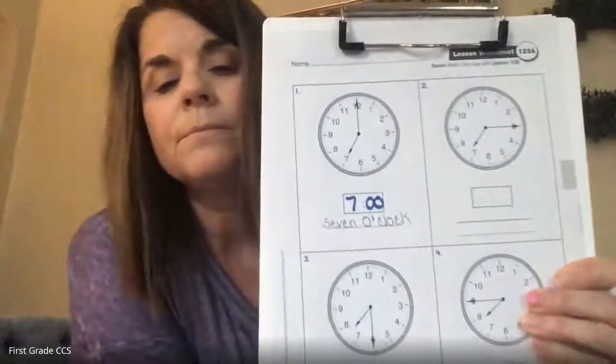But then what I want you to do is write the number 7 using letters: S-E-V-E-N, then the O. Then we put an apostrophe and we write 7 o'clock. Okay?